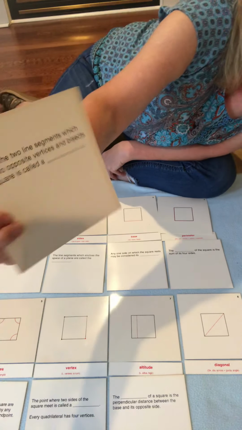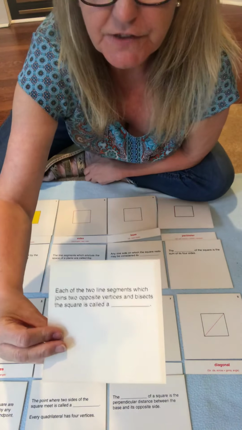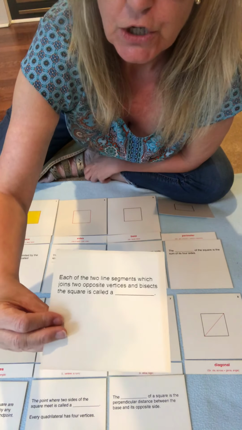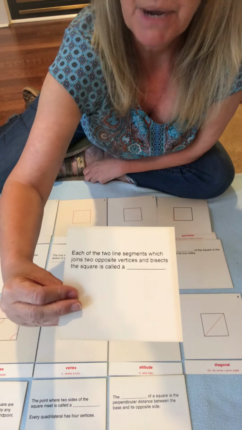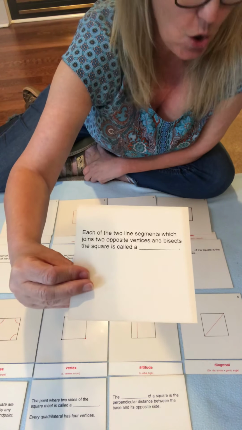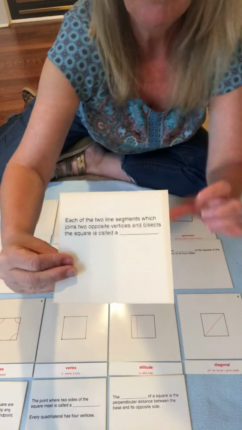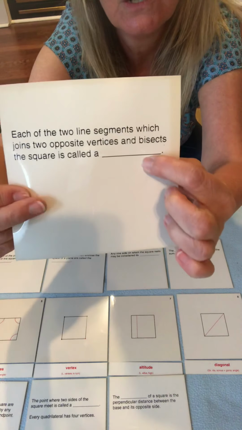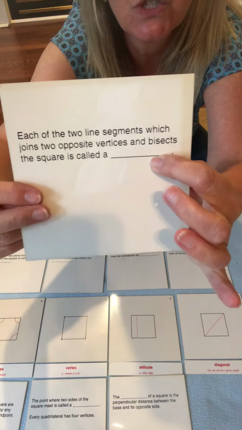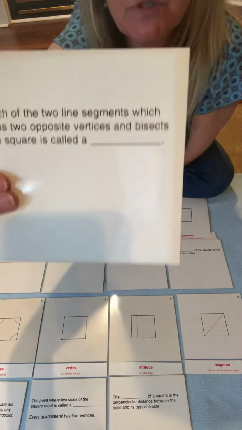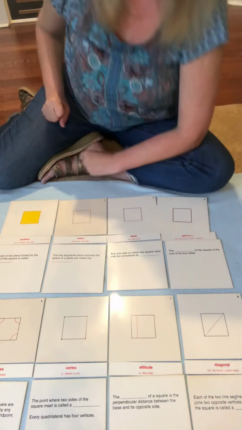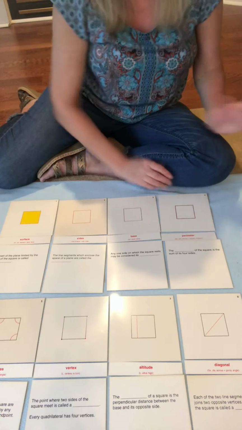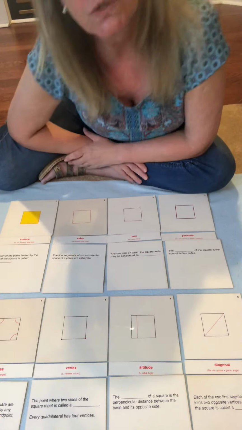And then this one here says that each of the two line segments which joins two opposite vertices and bisects the square is called a diagonal. So the word bisect, we know that the prefix bi means two, and sect comes from secare, to cut. It's the line that cuts the square in two. So these are the nomenclature cards for the parts of the square.